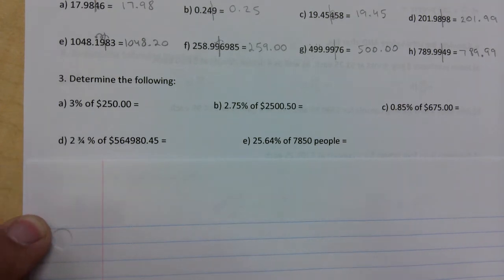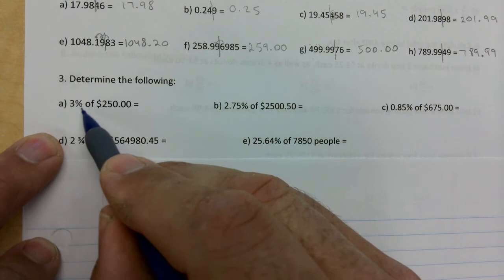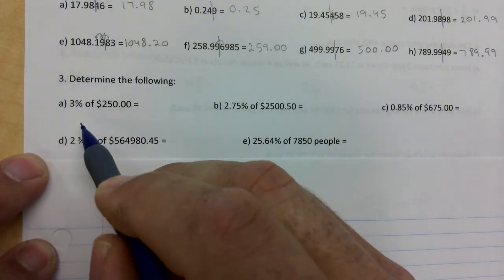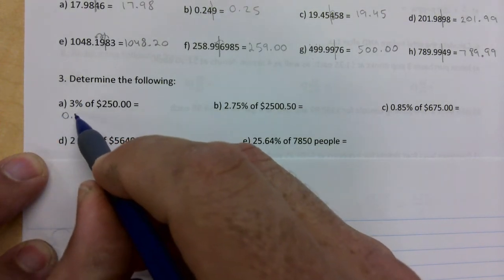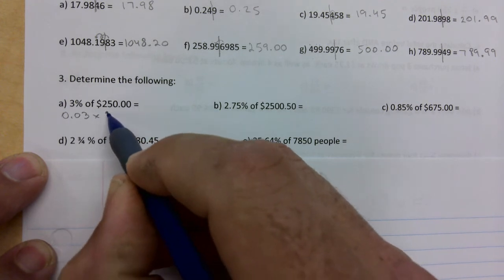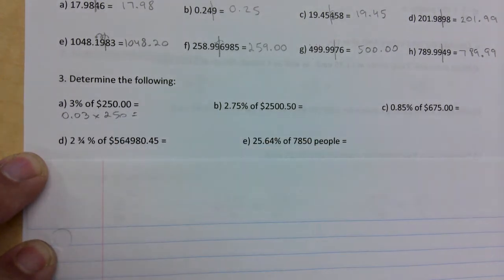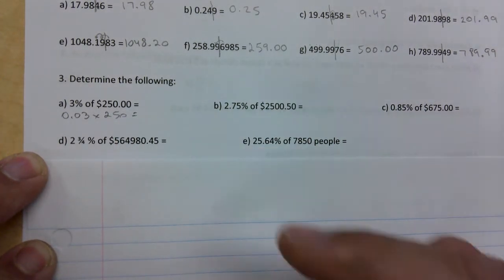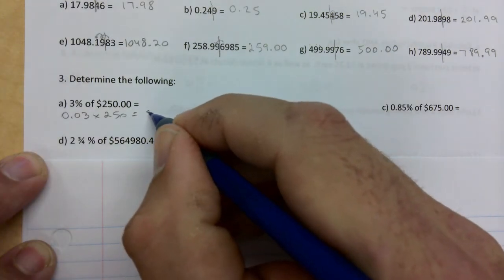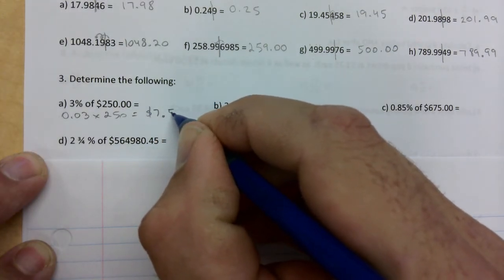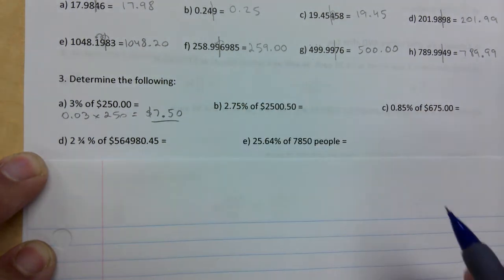All right. So basically, you can't have percentages. So you turn that into this, right? So that'd be 7.5. But it's dollars, so it's 750. Okay.